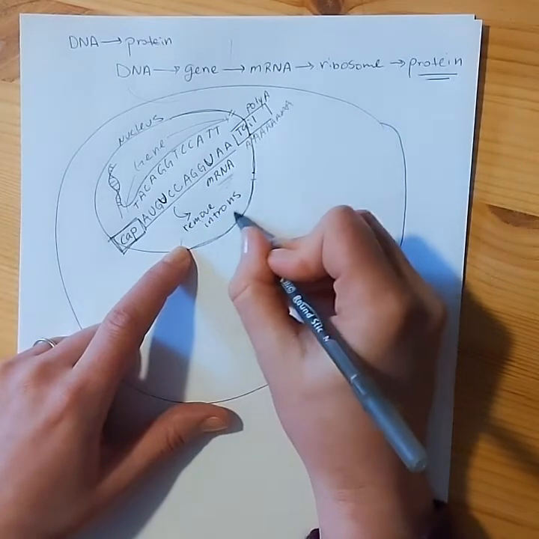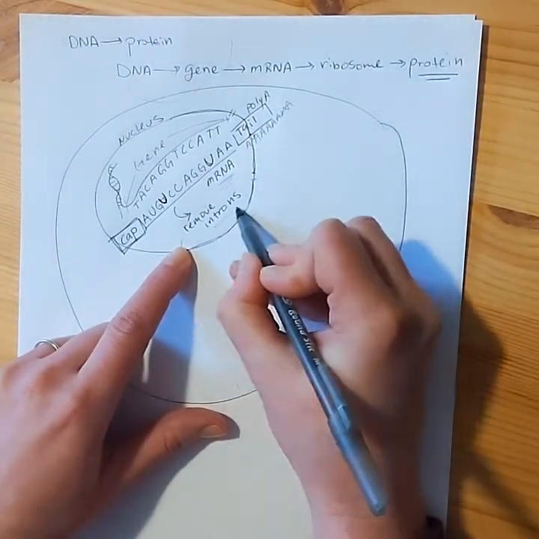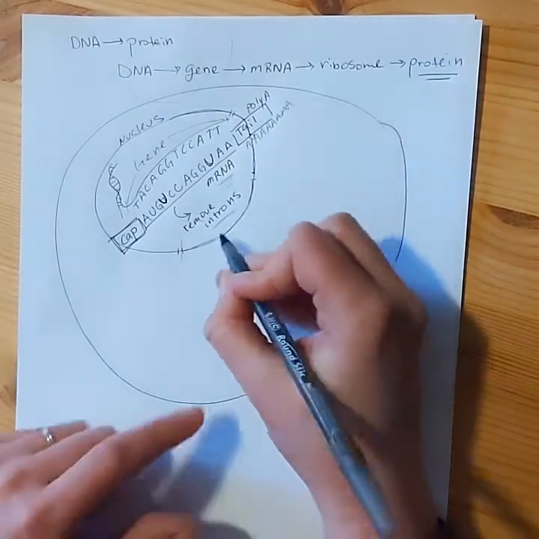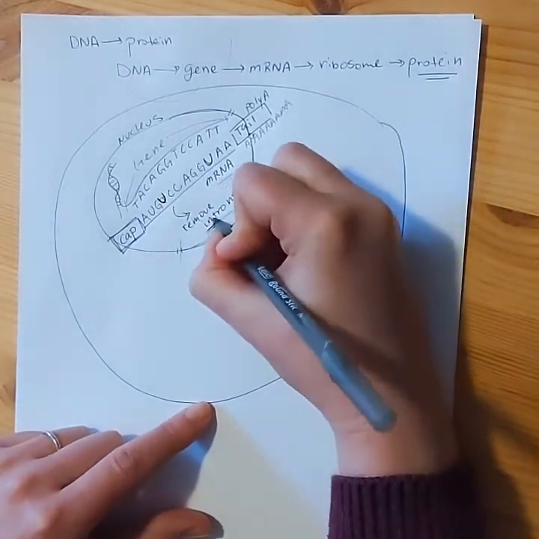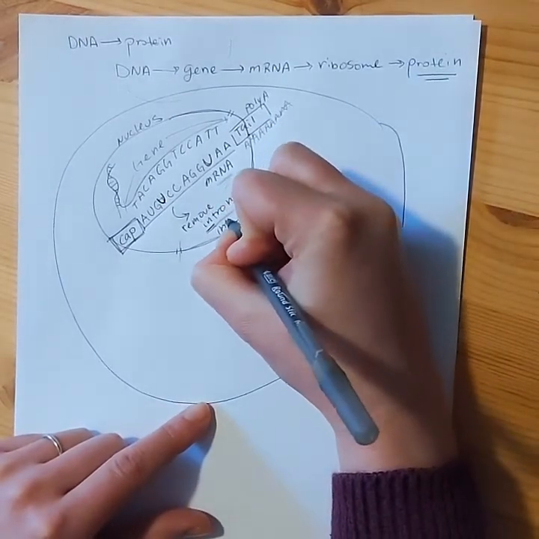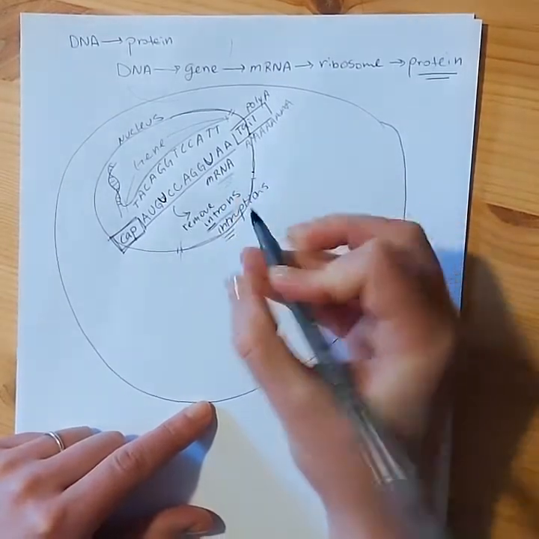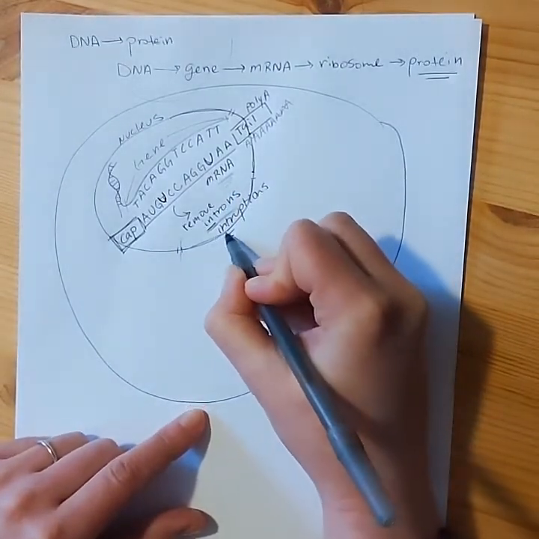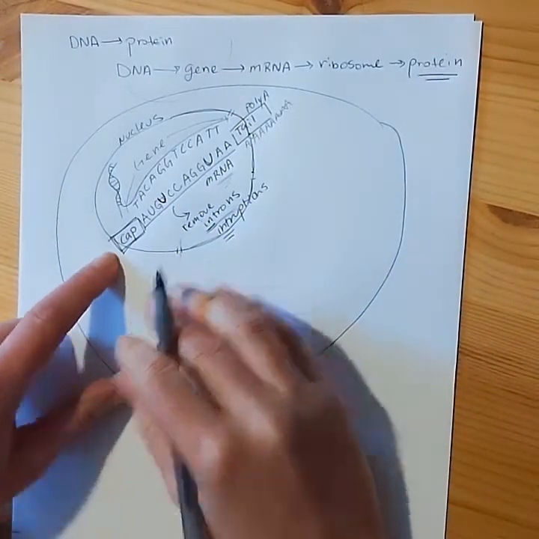So we can cut those out before we take our mRNA to our ribosome because we don't need them to make the protein. I remember that we remove the introns because I think introns are interruptions. We want to get rid of the interruptions so we have just the information we need to make a protein.